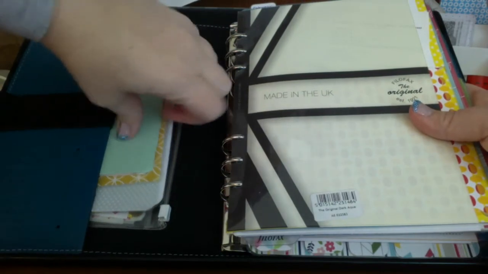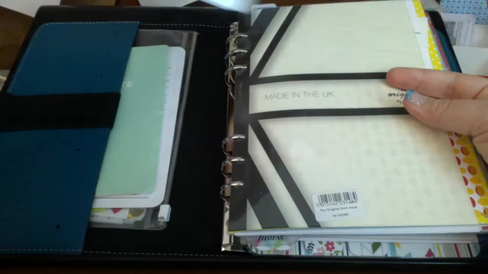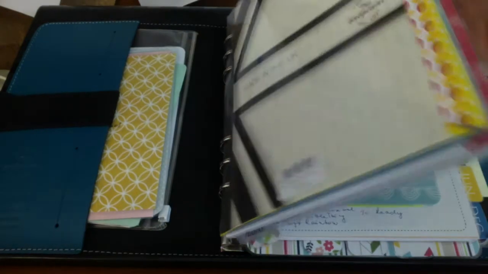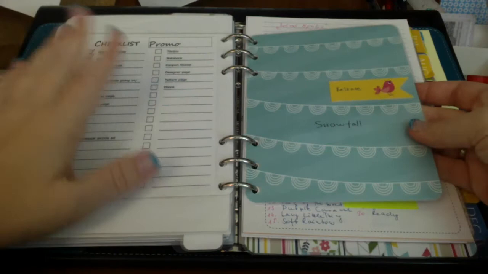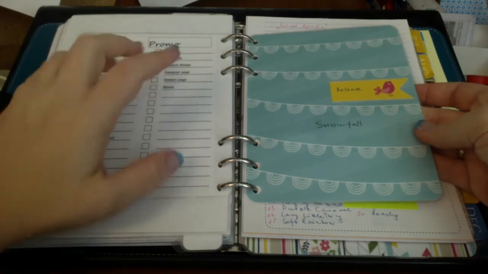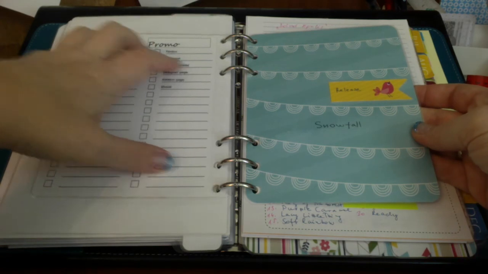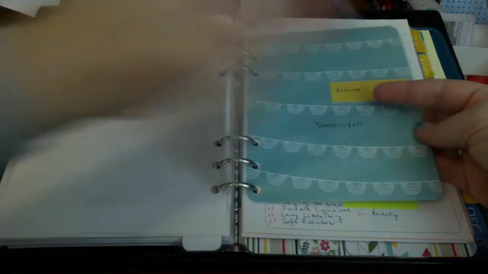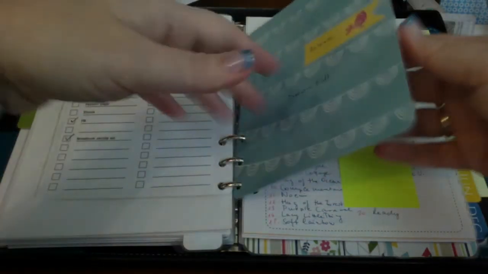I have a checklist here that I don't use yet, because I have no need. So if I want to work on this project, I write only what it was, like purple caramel promotion or snowfall release.